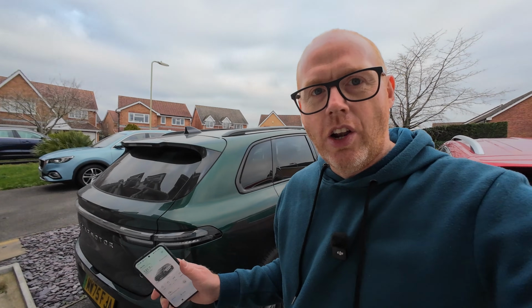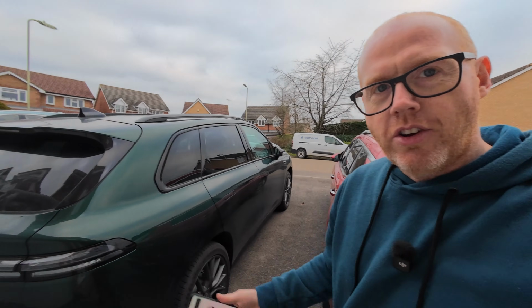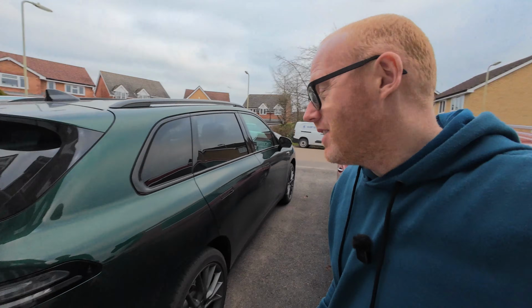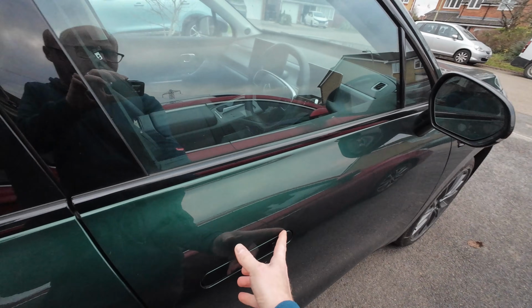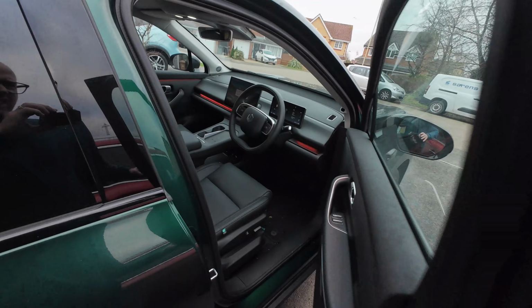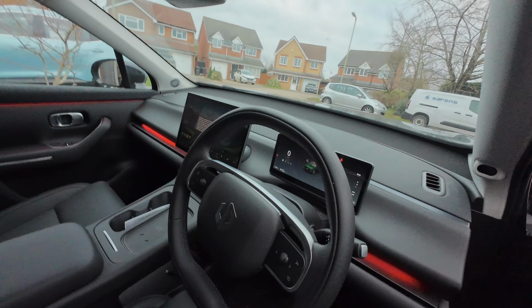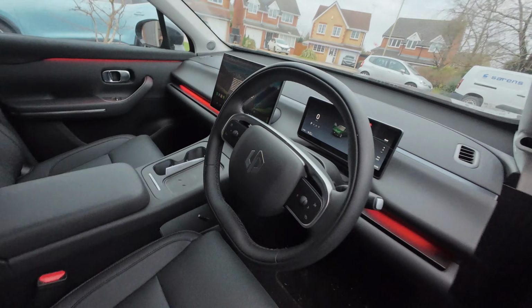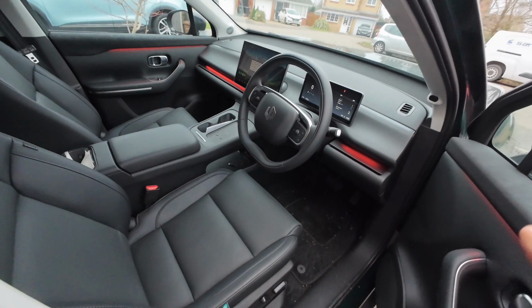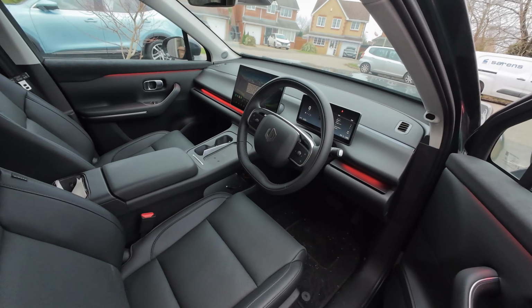I'm going to show you something that fixes the issue that is frustrating a lot of people with the Leapmotor C10. So let's unlock the vehicle and let's get inside. Now, what is the issue? The issue is that if you were listening to music when you left the car, you get back in the car and you have to put it on again.